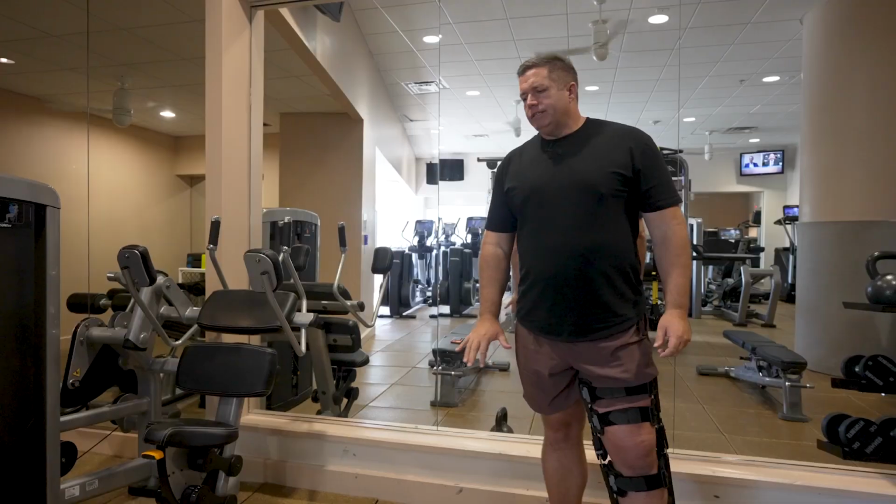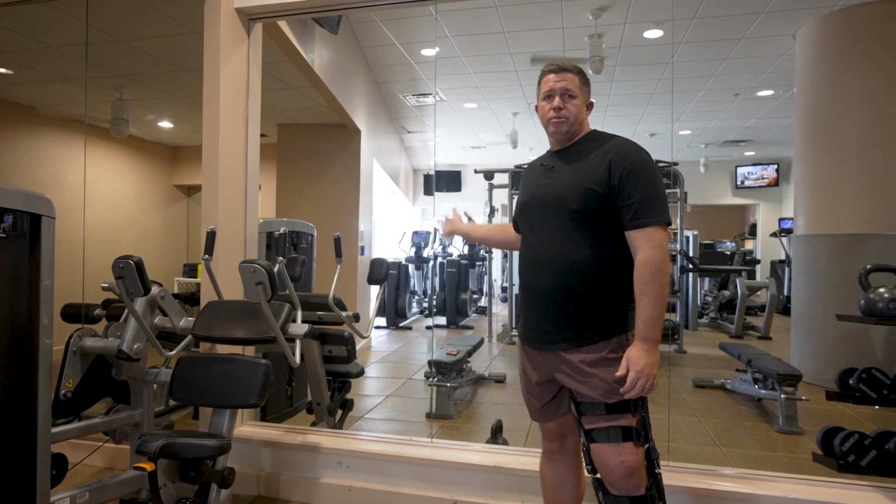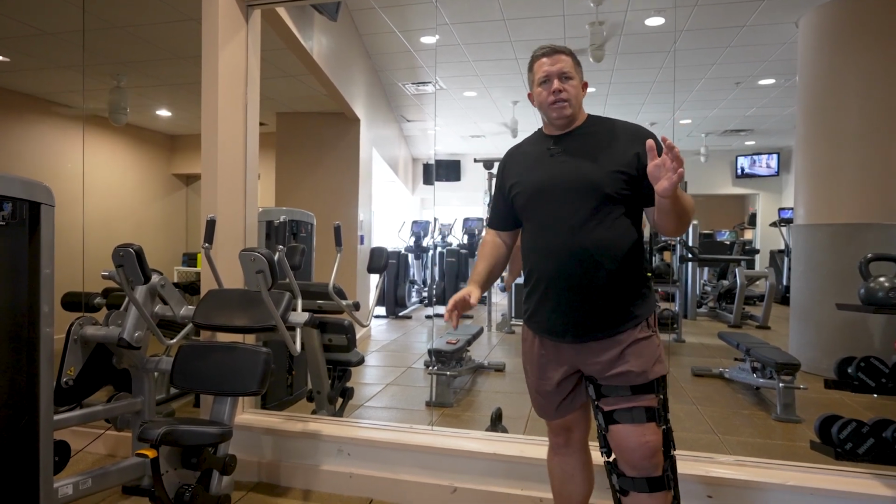So what I found, a quick and dirty way to do it, and this is simplified, is to always have a whiteboard. I don't have a whiteboard here. I'm in a hotel gym. I'm just using this mirror, but you could use anywhere where you can write down numbers.